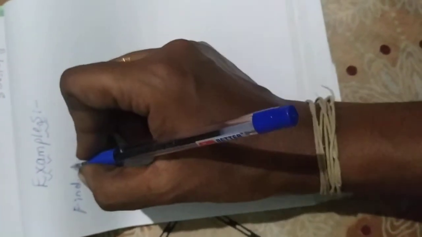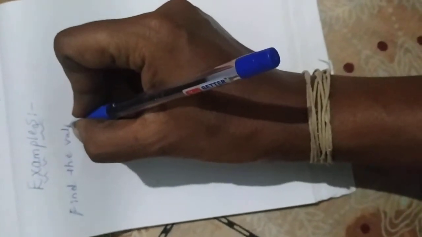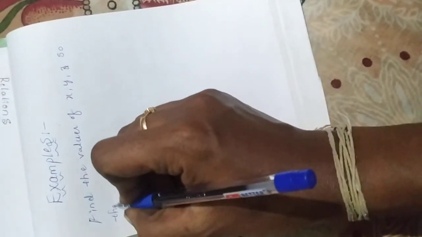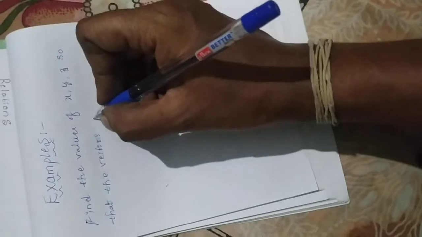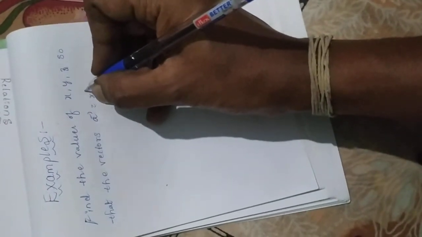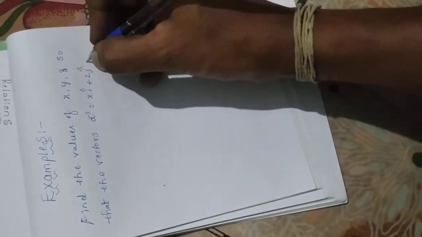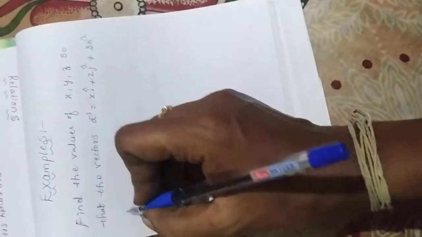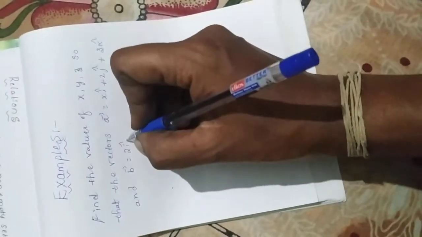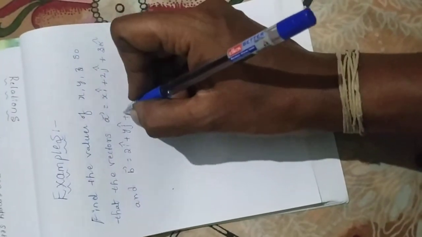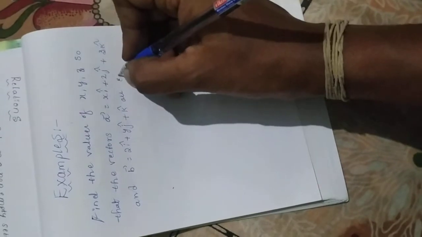Find the values of x, y, z so that the vector A is xi plus 2j plus zk and vector B is 2i plus yj plus k are equal.